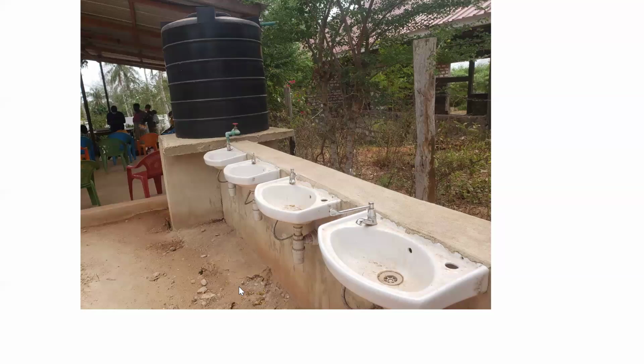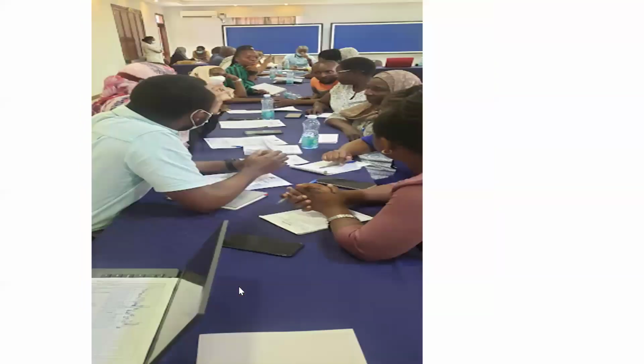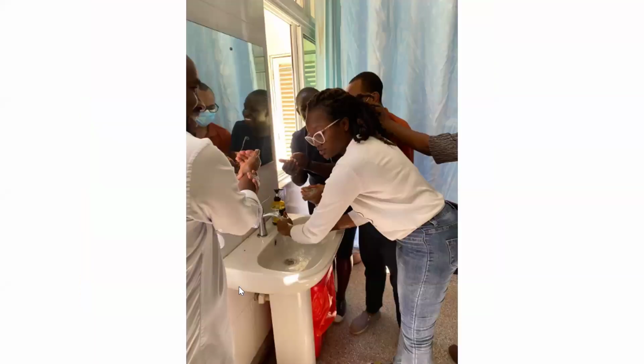At Kilifi Hospital, these are things that we were able to put up. This was a CQI training, and they were preparing their work plans. This is the Kilifi County referral team. And this is one of the demonstrations of hand washing during World Hand Washing Day.